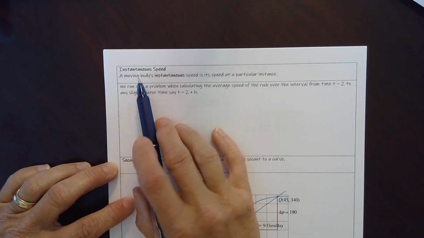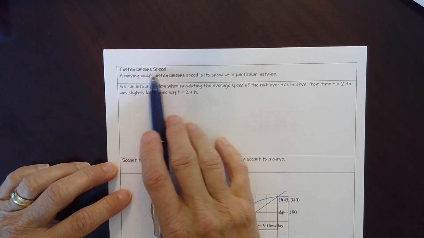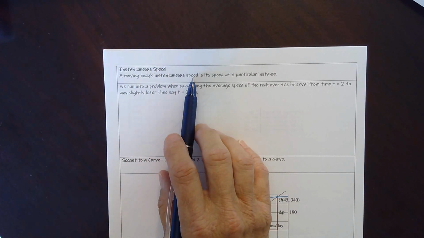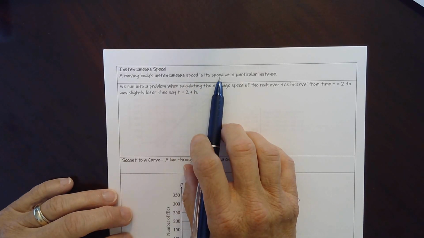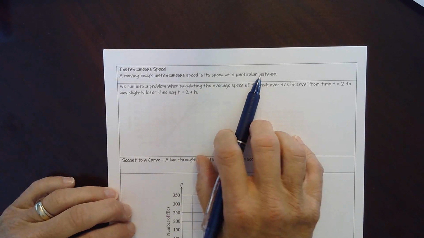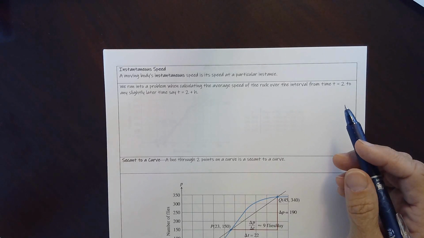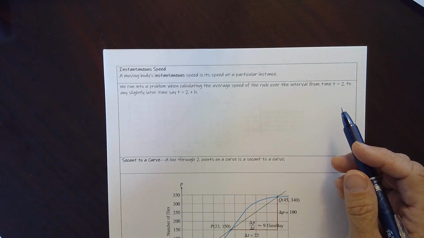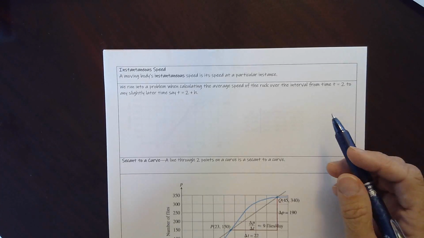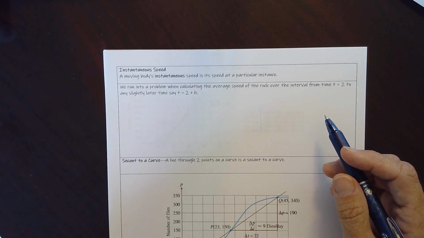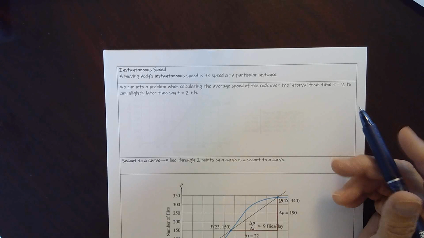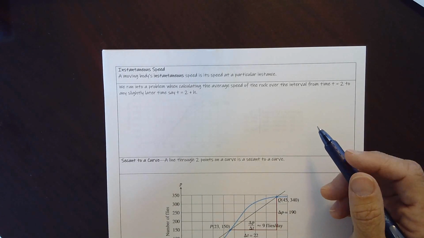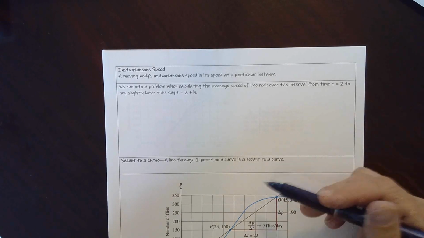A moving body's instantaneous speed is its speed at a particular instant. And the best way I know to describe that is, let's say that you're driving down the road and you see a highway patrol person sitting on the side of the road checking everyone's speed.